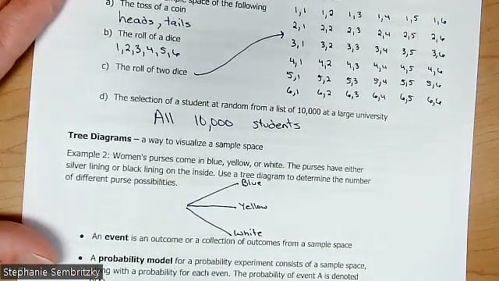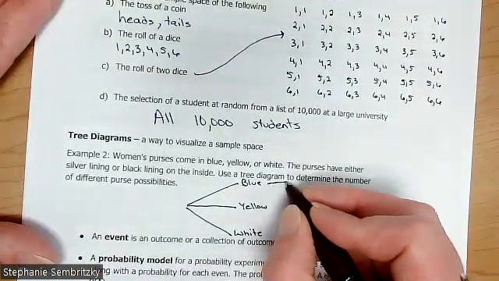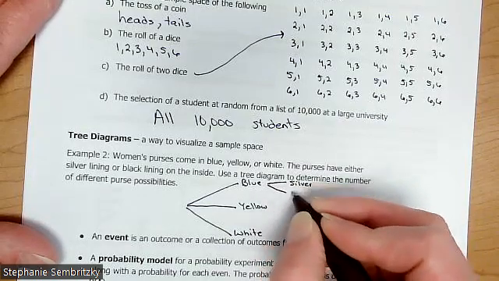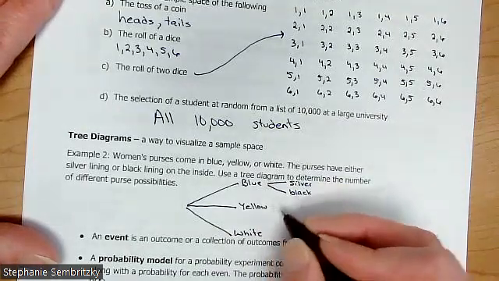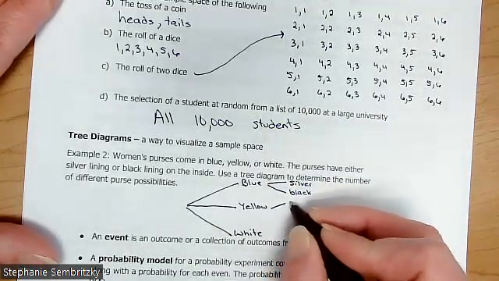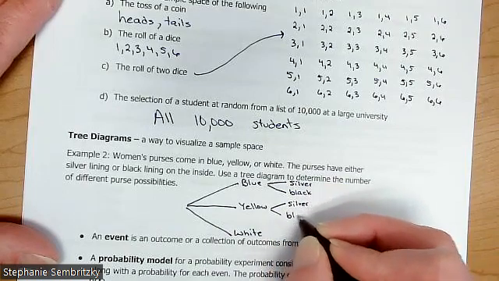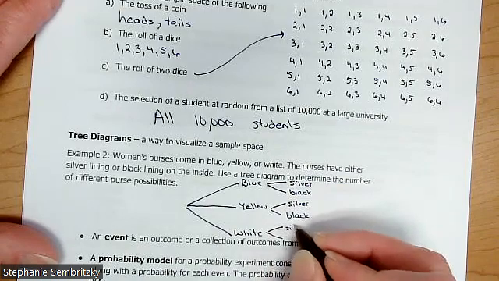So if it's a blue purse, we have 2 options for lining. So if it's a blue purse, it could either have silver lining or black. Then if it's a yellow purse, it could either have silver or black. And then if it's white, silver or black.